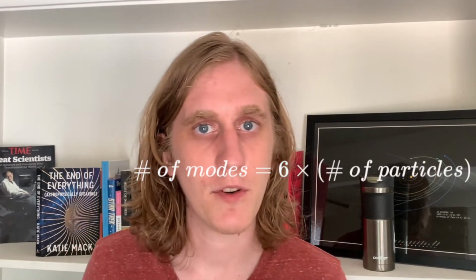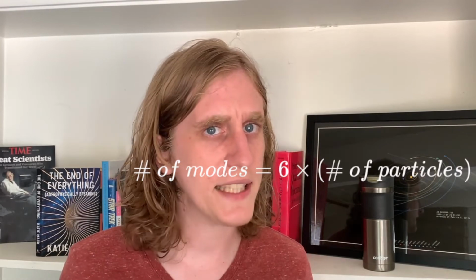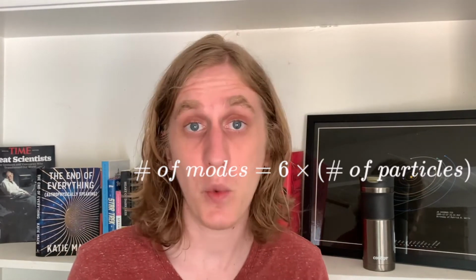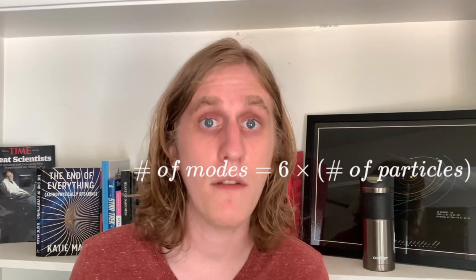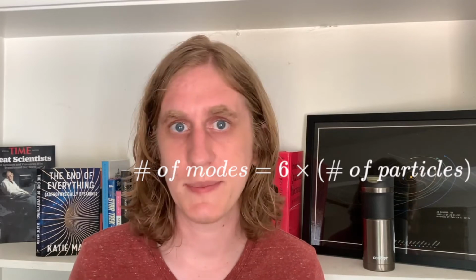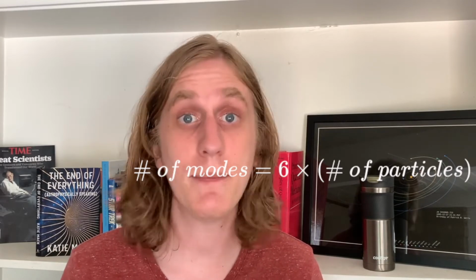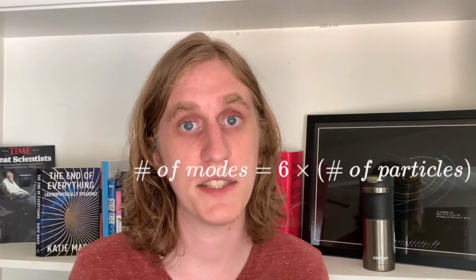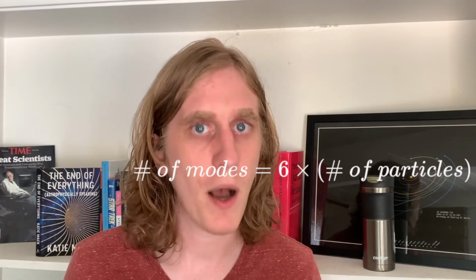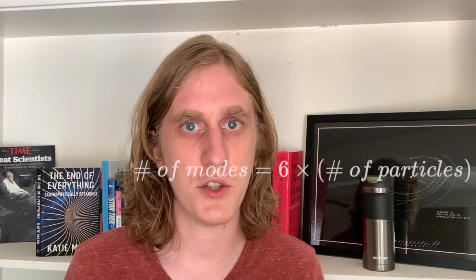What about the number of particles? Well, like I said, we're looking to compute the molar specific heat of this substance, the heat capacity for 1 mole of this substance. So the number of particles is just 1 mole, Avogadro's number, so we can plug that in too.